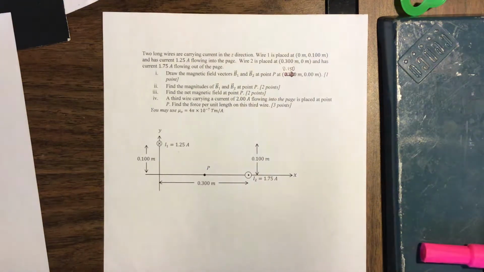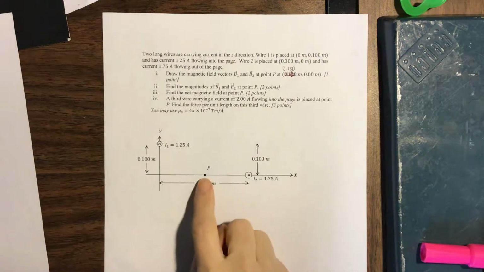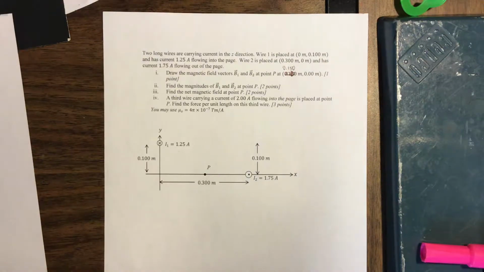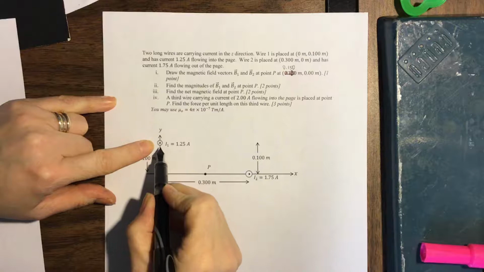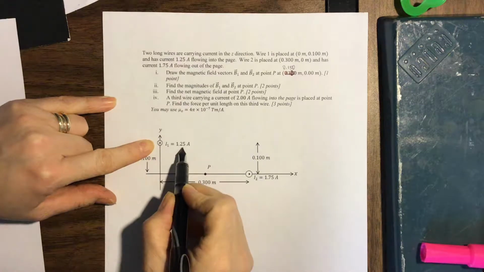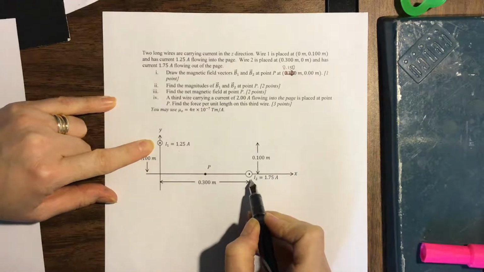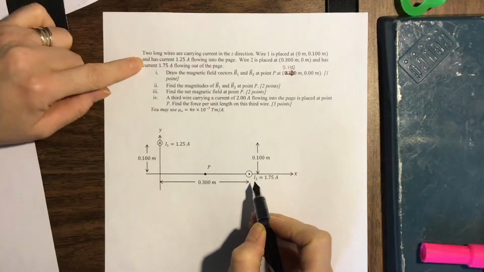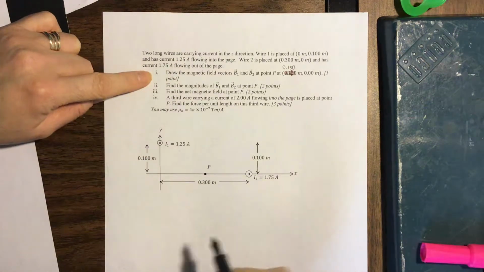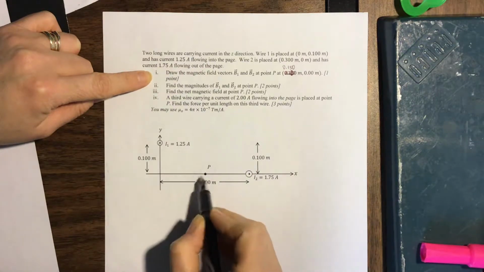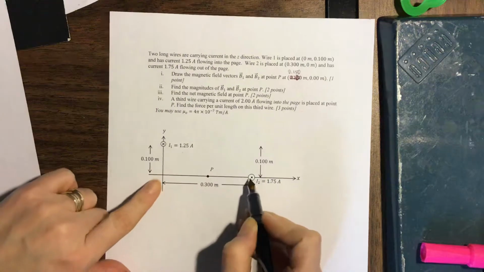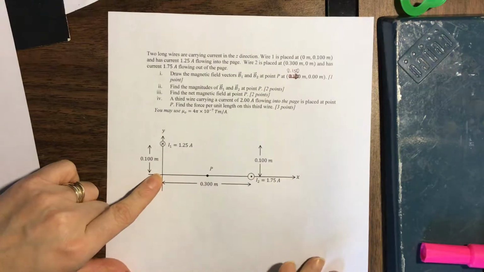In this question, there's two long wires carrying current, and we want to find the magnetic field at point P. So the first part is we know that current 1 is flowing into the page. It has a magnitude of 1.25 amps. The second wire has a current of 1.75 amps and it's flowing out of the page. So part 1 says draw the magnetic field vectors B1 and B2 at point P, which is 150 centimeters from the origin. It's essentially halfway between this wire and the origin.